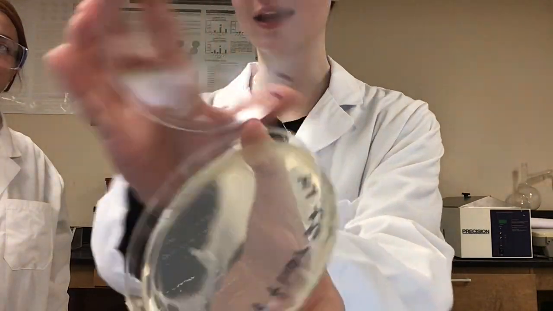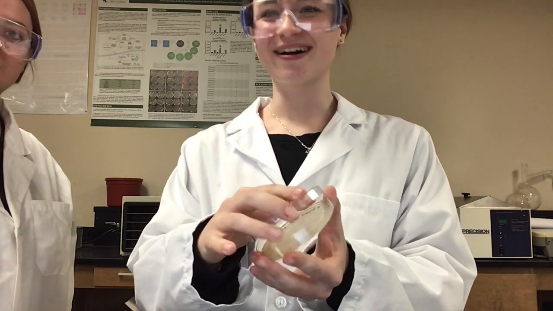Pseudomonas fluorescens, kind of a green color, is a gram-negative rod-shaped bacterium, and it is incredibly motile. And it is able to grow very rapidly in a laboratory. It's obviously kind of a green color. This one's a little faint, but it'll grow green.